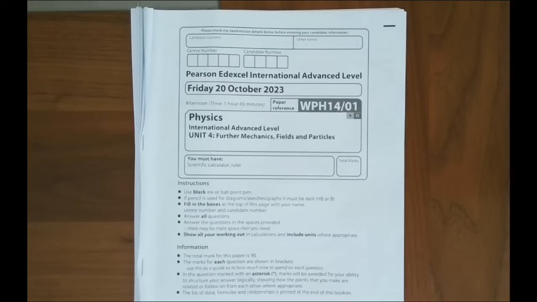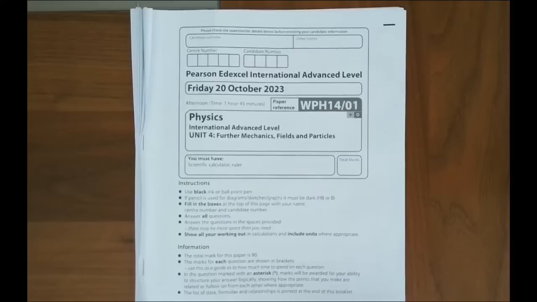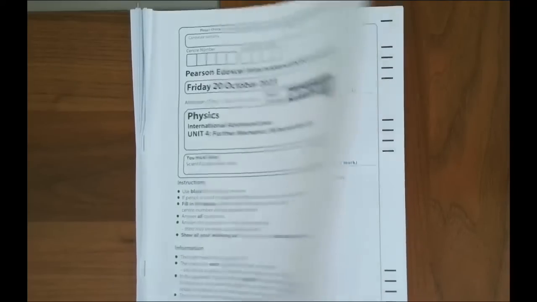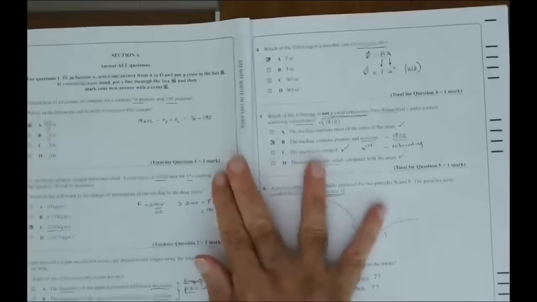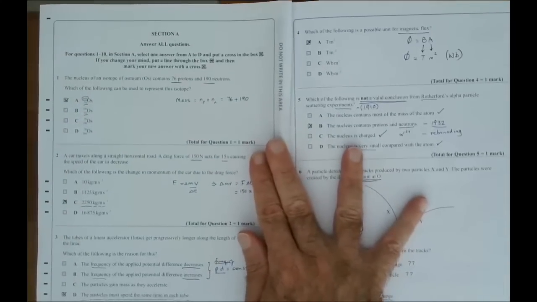Okay, today we're going to go through the Friday, October 2023 paper from IAL Physics Unit 4, which is on further mechanics, fields and particles. We're going to just do the multiple choice first. So turn over. Hopefully you can see things clearly.